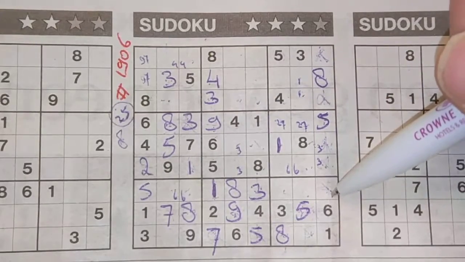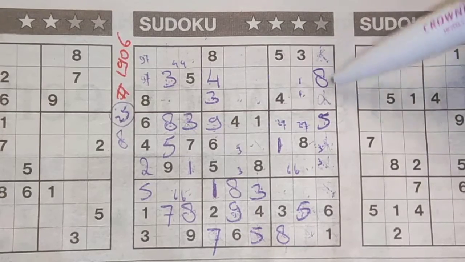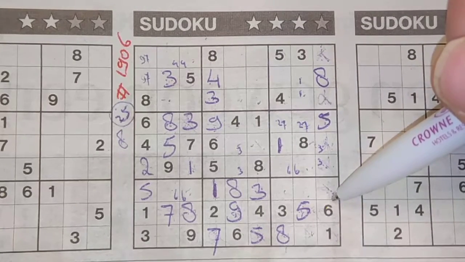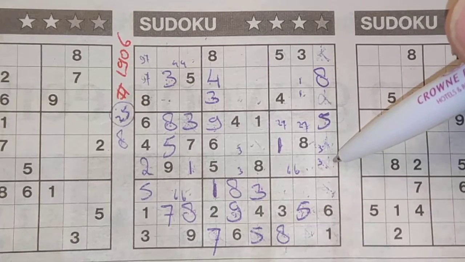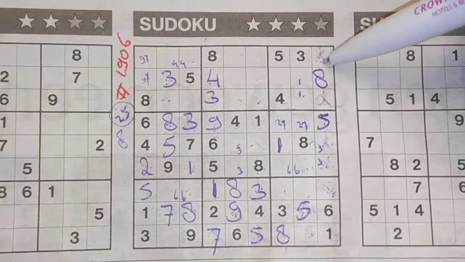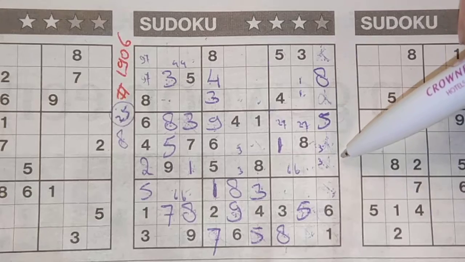In the last column, 2 and a 7, and 4. The 4 is 1, 2, 3, 4, 5, 2, 7, 3, and 4 is missing, and the 9 is missing.